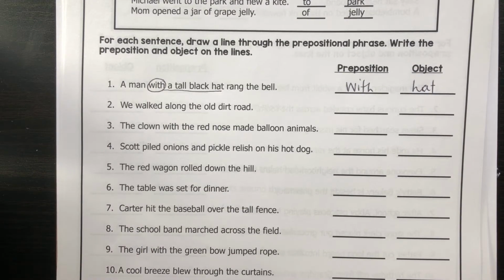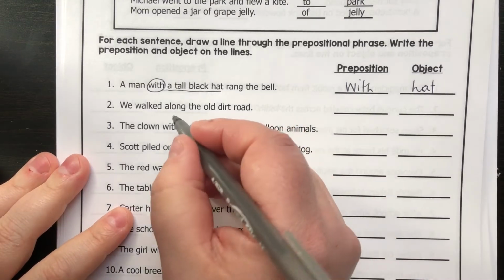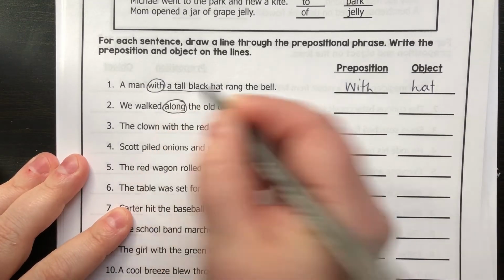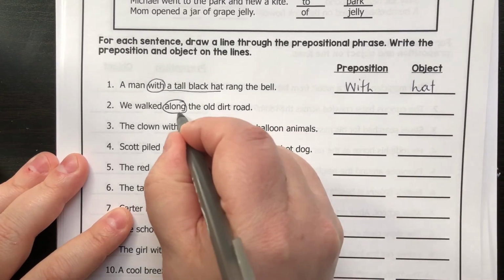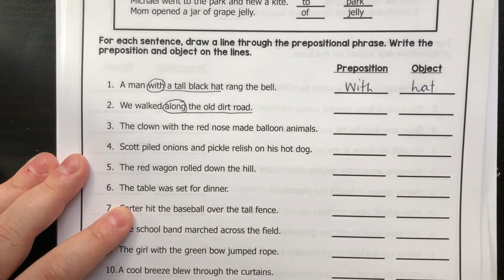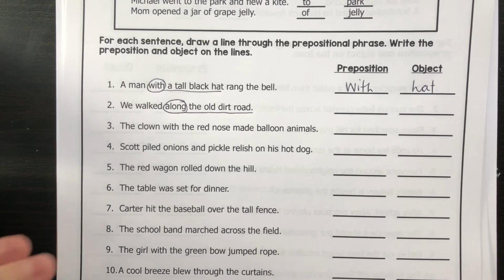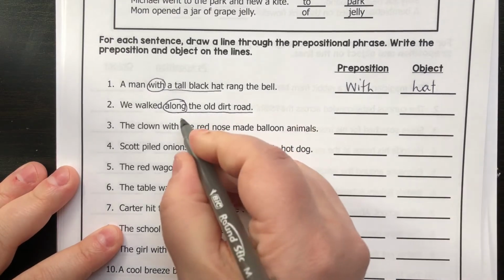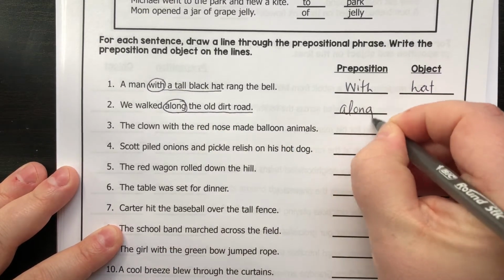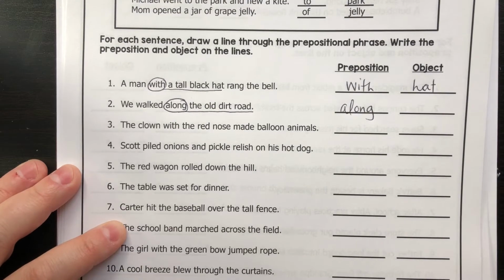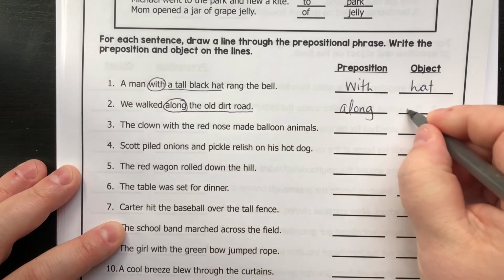Number 2, we walked along the old dirt road. The preposition in this one, anybody? Along what? Along the old dirt road. If that prepositional phrase and that additional detail was not added to the sentence, it would say we walked. So it adds a lot of detail and interest and a lot more information. The preposition is along. What is the noun or the object? The road.